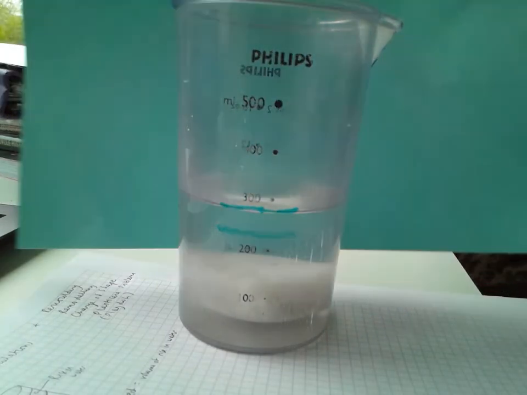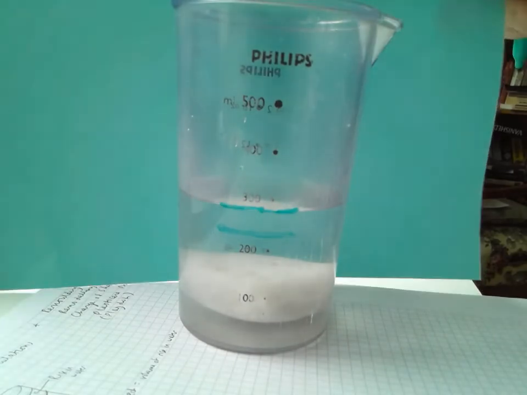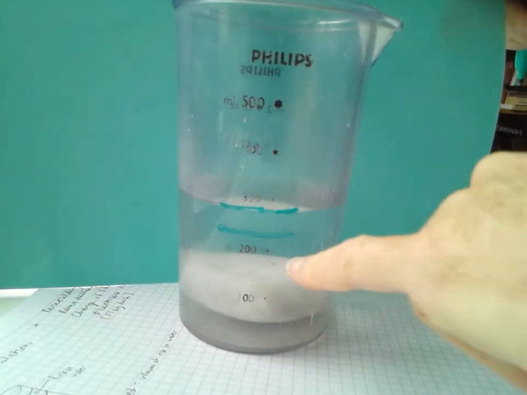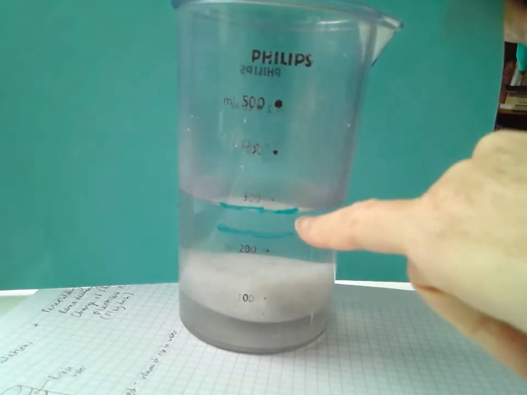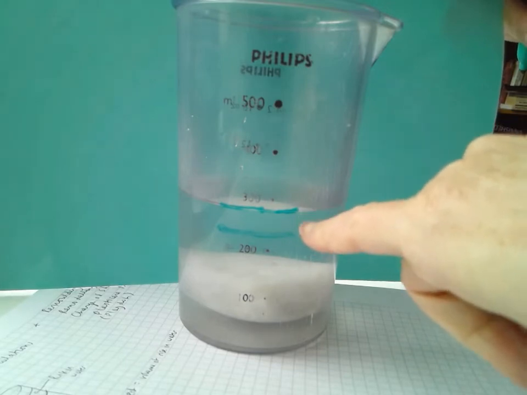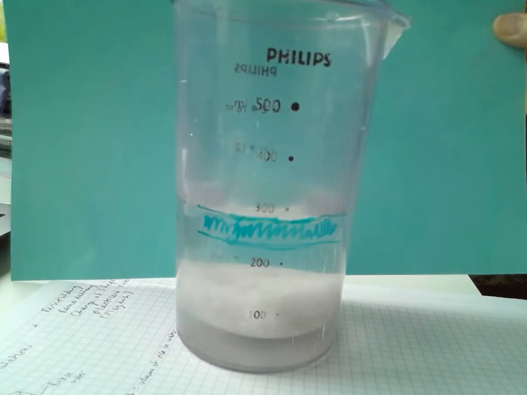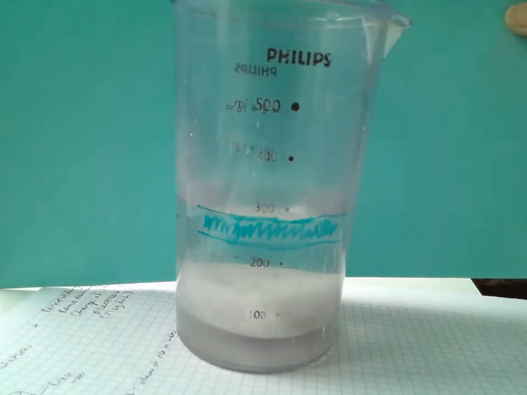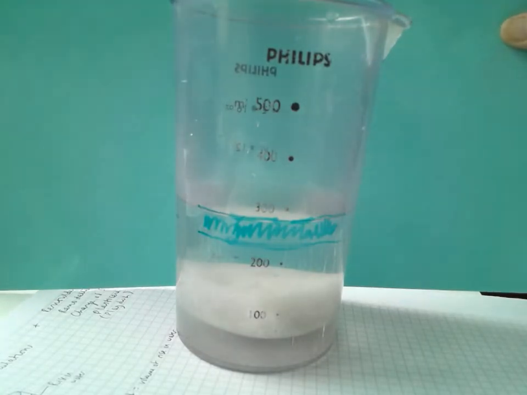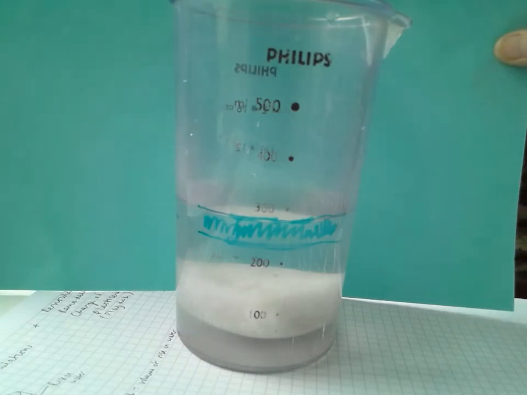According to Archimedes, the volume of the rock, which I've put in there, is the same as this little bit of water here. Do you see this bit? So it's the same as a cylinder of that depth. I've shaded it in there before I turned it back on.